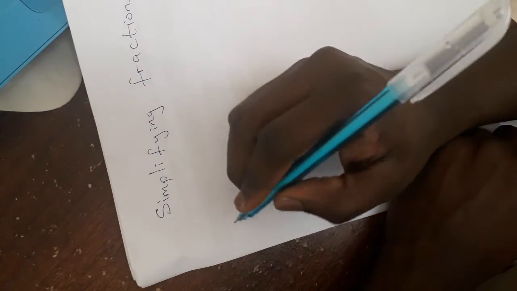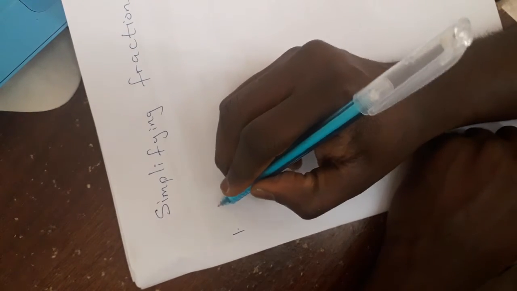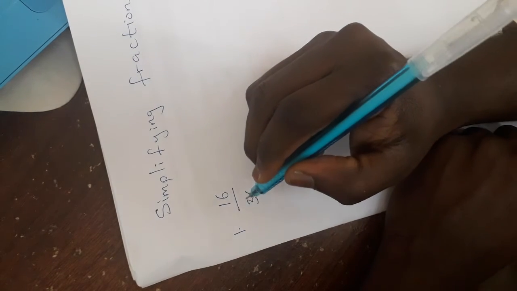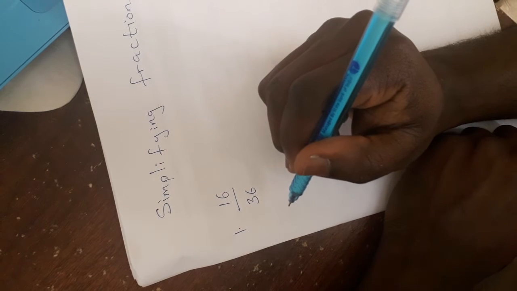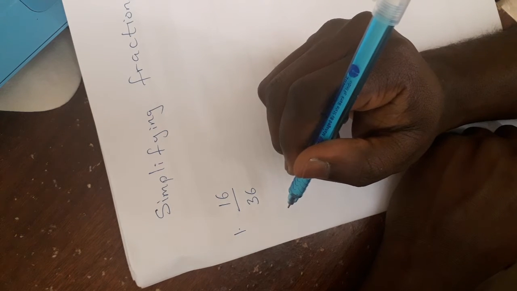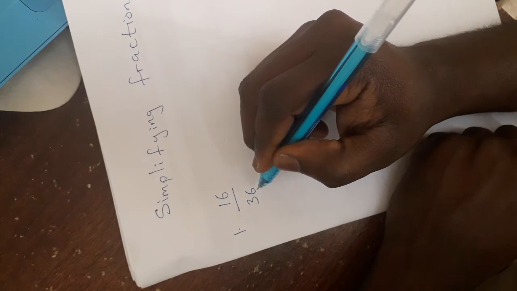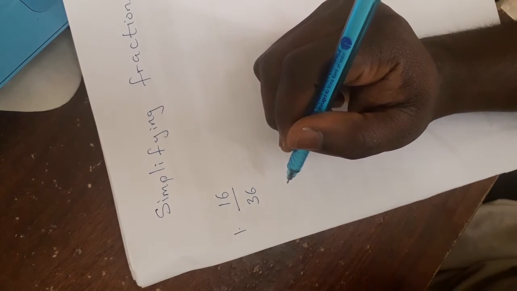All right, example number 1. I have this fraction here, 16 divided by 36. Now, how do I solve this problem? Because both the numerator and the denominator are even numbers, I can start by dividing by 2.